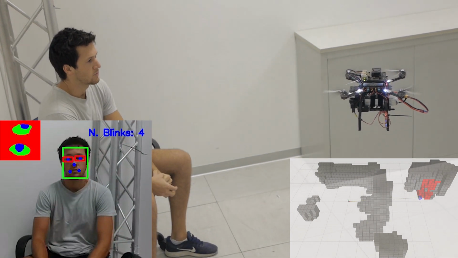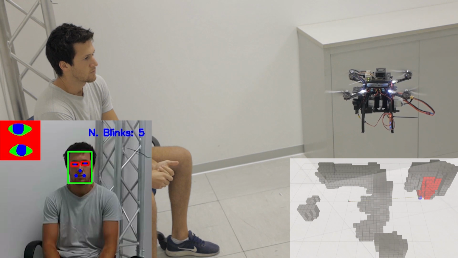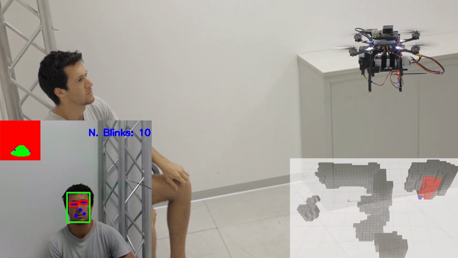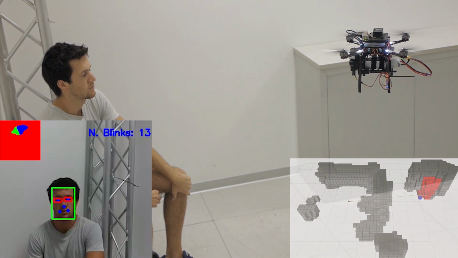Thanks to the OD camera, the drone recognizes that the survivor is blinking. In this case, the voxels are turning green, meaning the person is conscious. Otherwise, they would stay red, meaning unconscious.